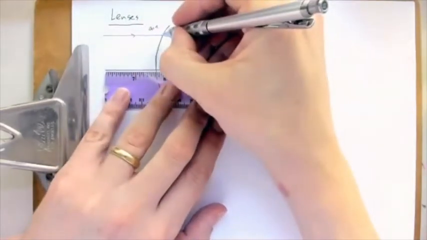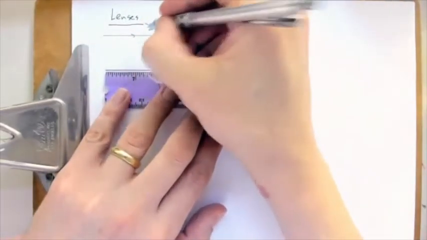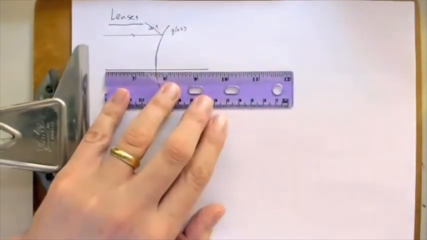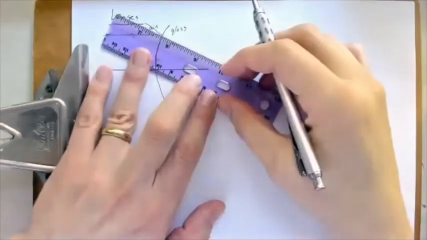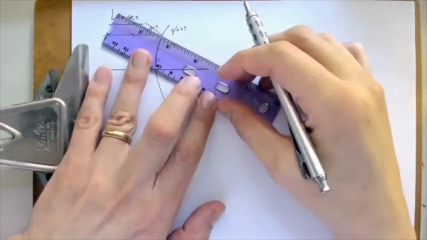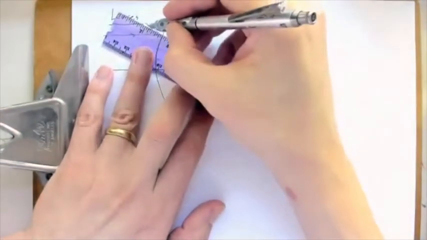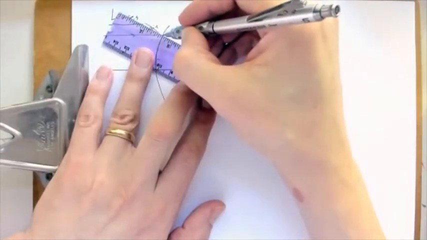Now at the point where it hits this surface, we need to evaluate that incident angle with respect to the normal at that point. So that means that if I have a ruler, I should just use it for everything. I don't know, I'm getting sloppy. Hang on a second.